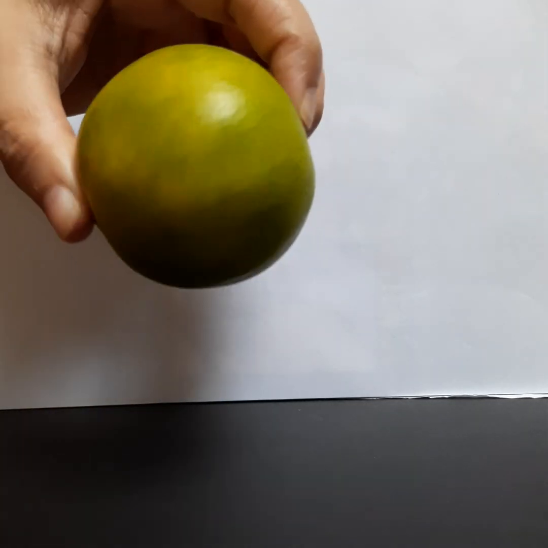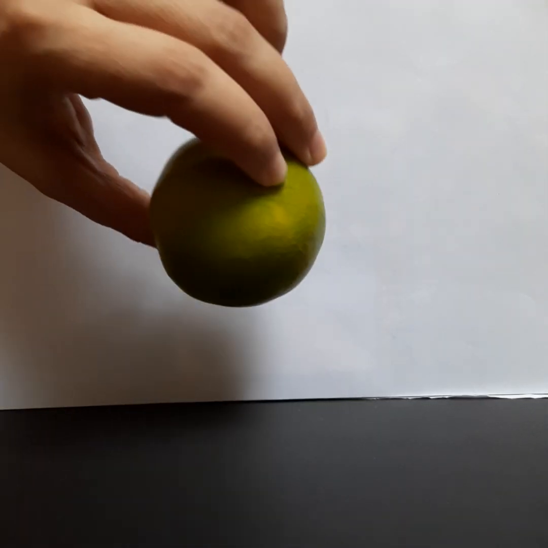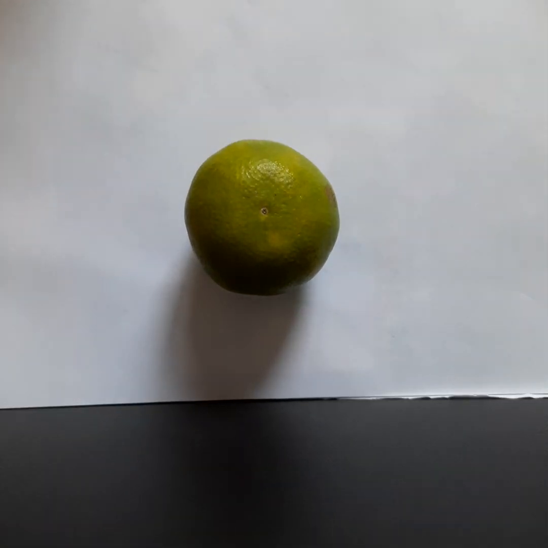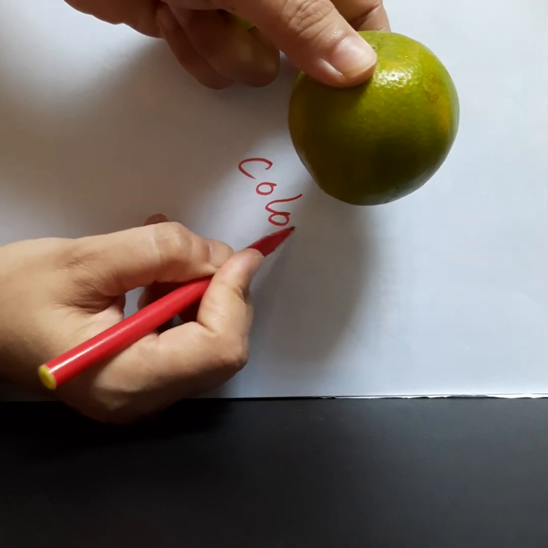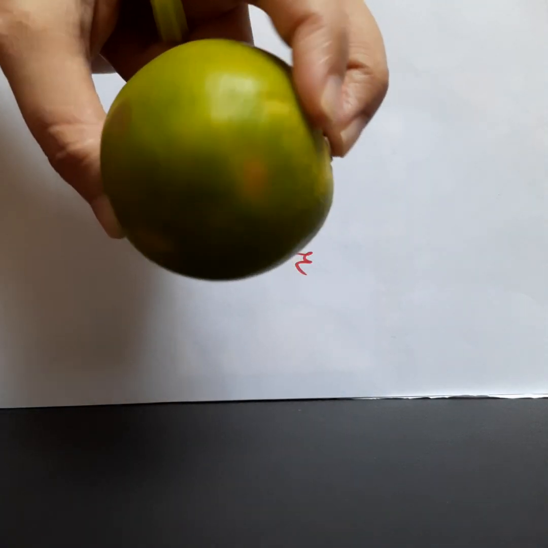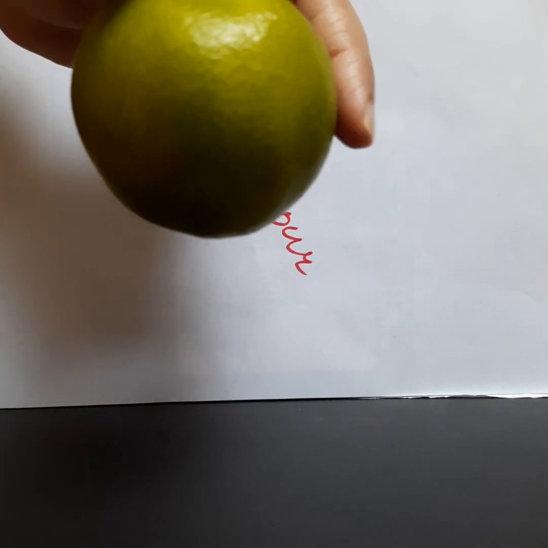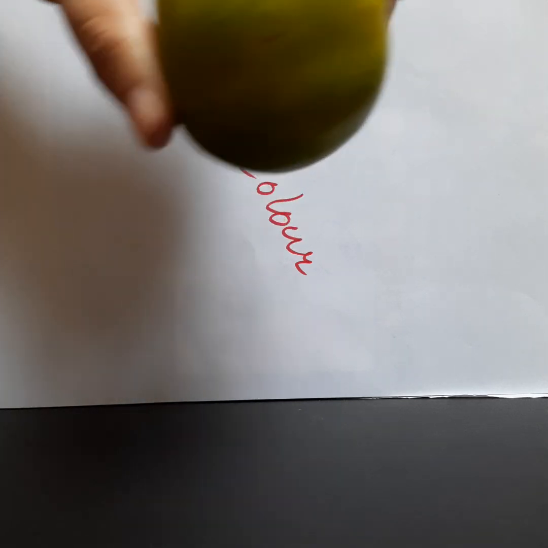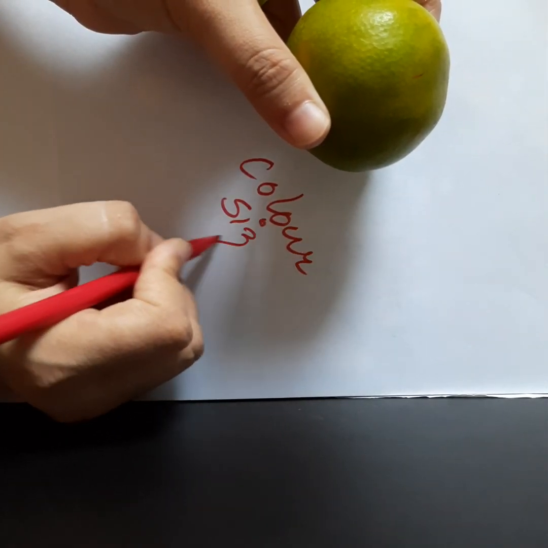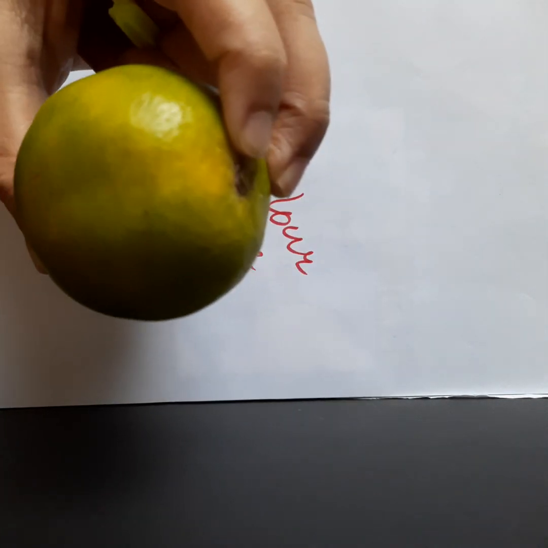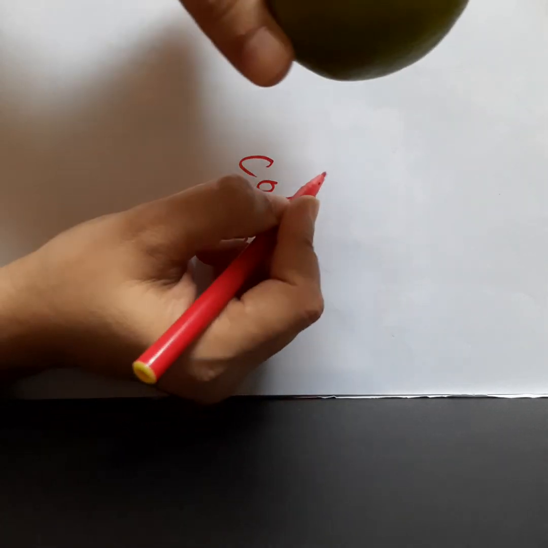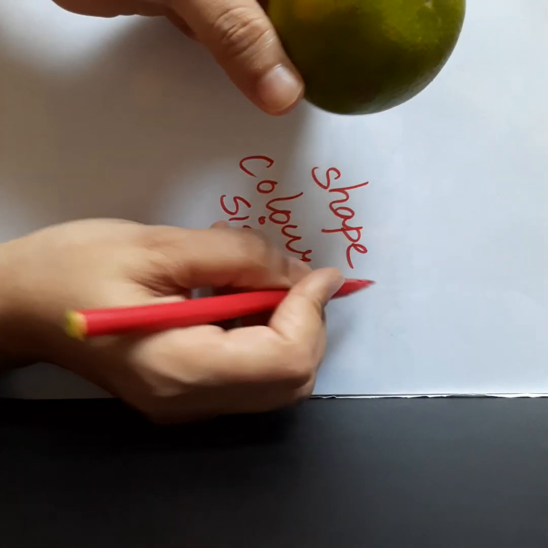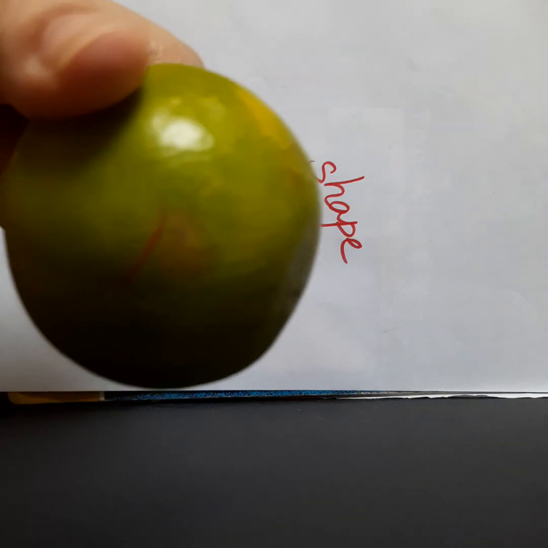If I want you to describe this orange to me, what can you tell about this? Yes, try. We can begin with its color. So what is the color of this orange? You will say that the color of the orange is green. Okay, somewhat yellow as well. What is the size? The size is small. Okay. What about the shape of this orange? The shape of this orange is circular.